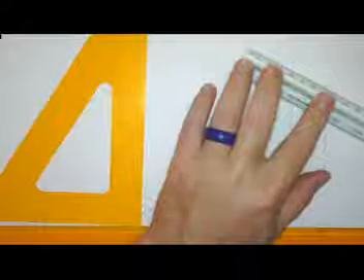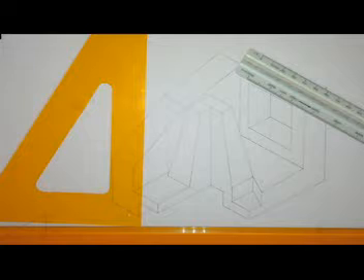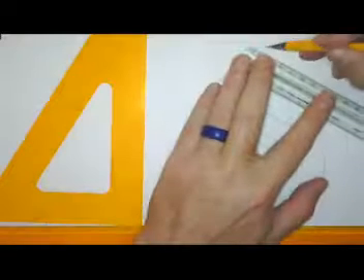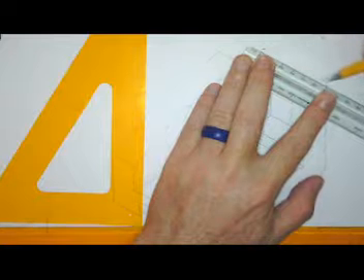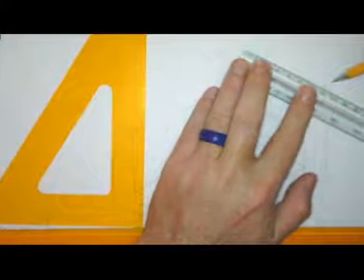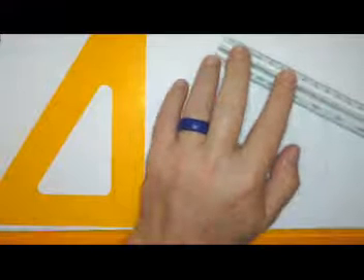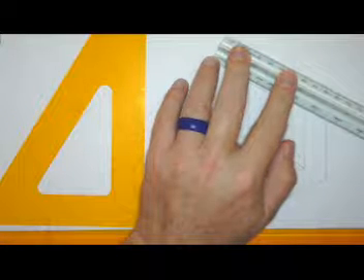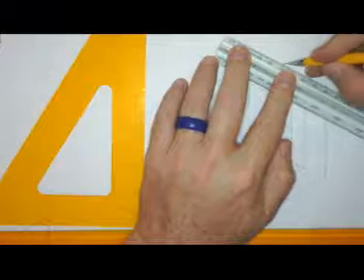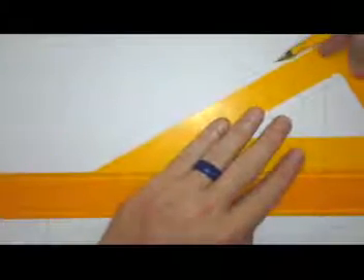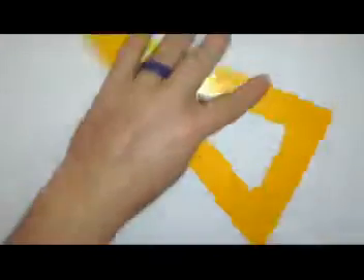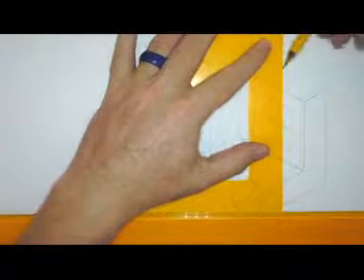Okay, so our circle was a radius of 50, so diameter would be 16. I don't think I'm going to have enough space for my circle.